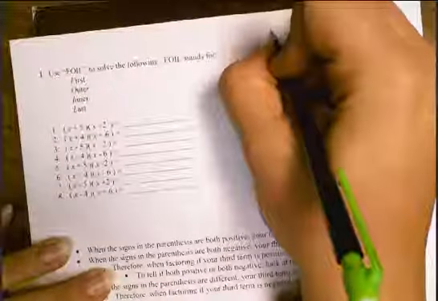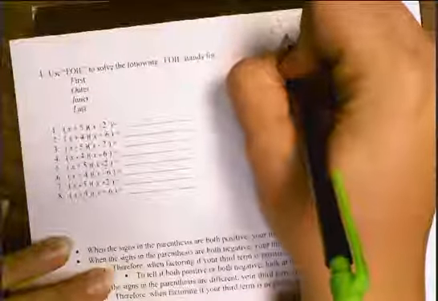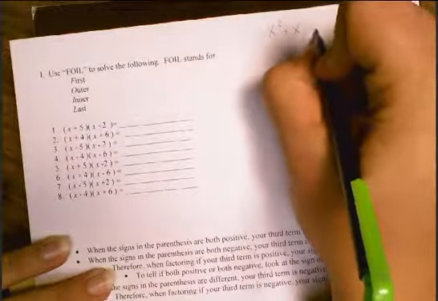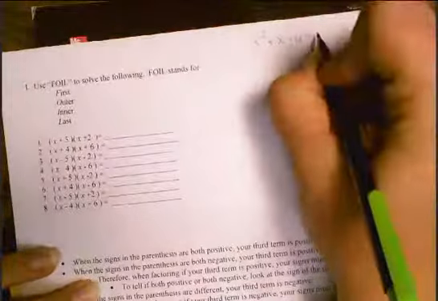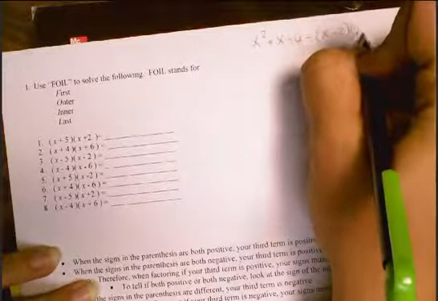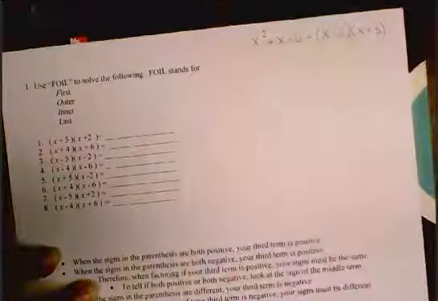Alright, so this video is going to show us how to factor. For example, if I have x squared plus x minus 6, I'm going to show you how to know that when we factor it we get x minus 2 times the quantity x plus 3.